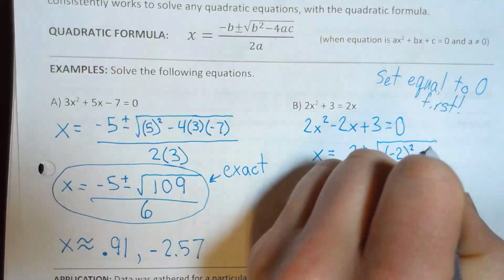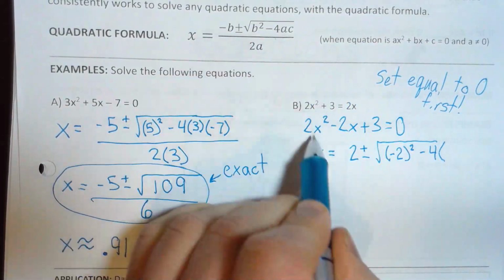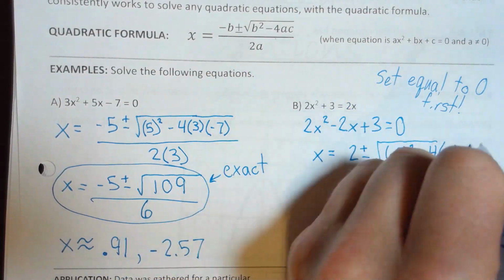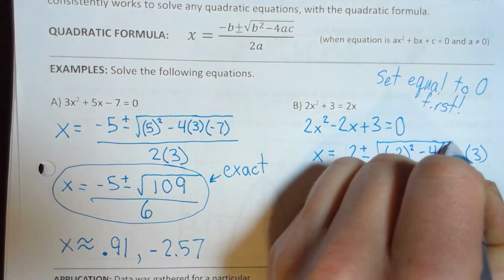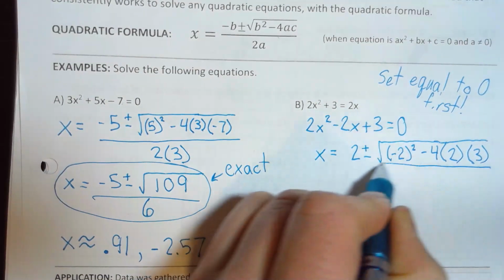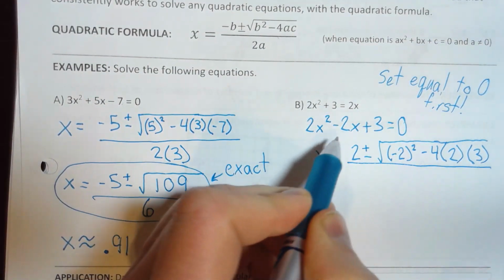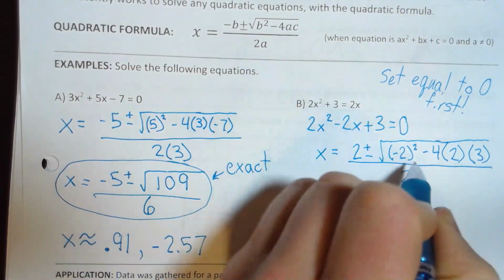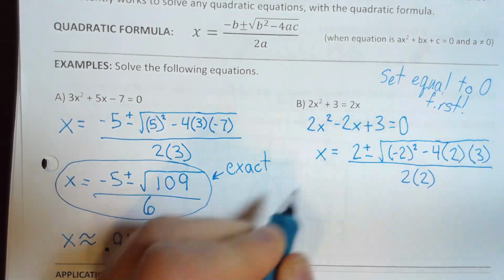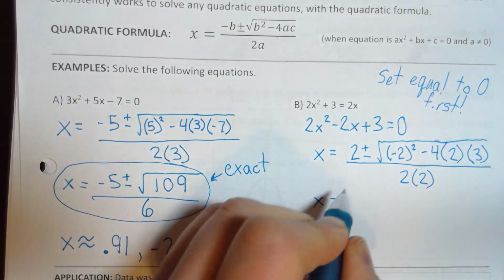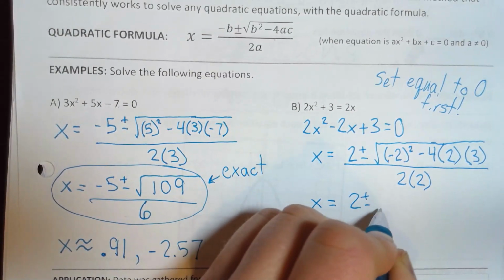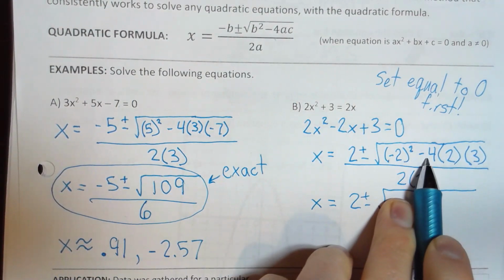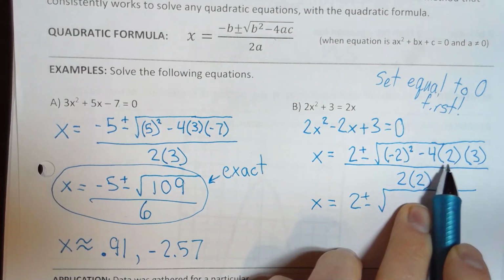Minus 4, I'm just plugging in exactly what I see. A, well, that's a 2. C, well, that's a 3. All divided by 2a. So 2 times my a, which is 2. X equals 2 plus or minus the square root of 4 minus, this is going to be problematic, isn't it?